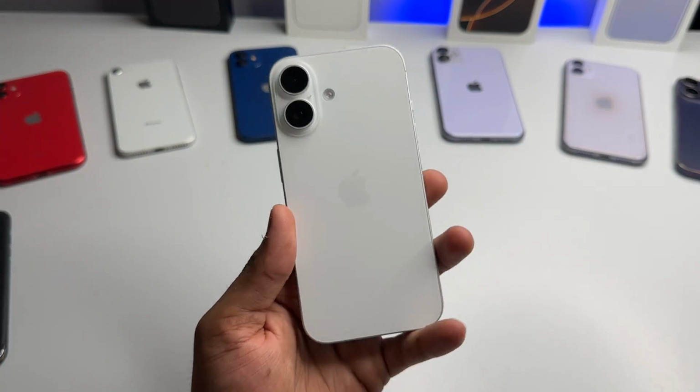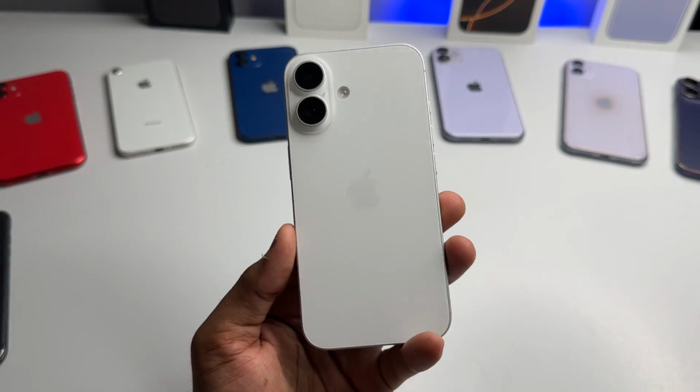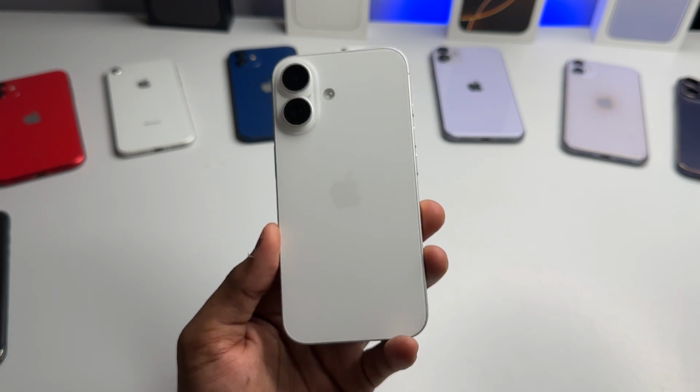How is it so cool? This is the easiest way. So that was the whole simple fix. Hope you guys find this trick helpful.